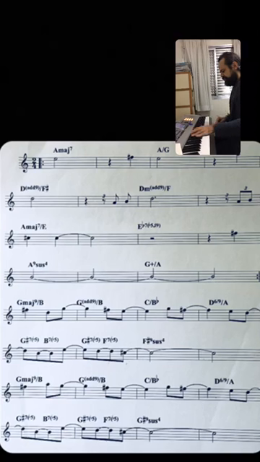The first thing I like to do is to see if there are some common scales between these chords, or the most chords possible. Let's see. To have the flat fifth, we have scales. We can have the altered scale.